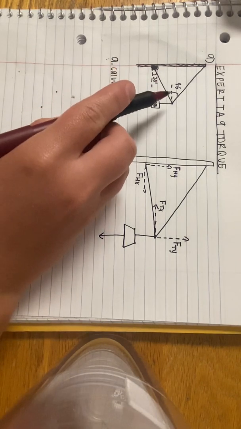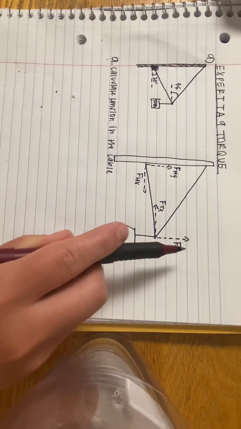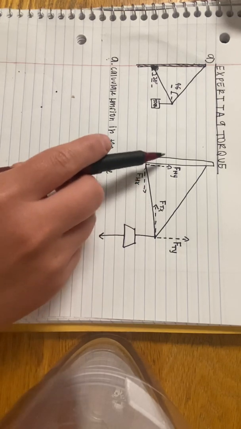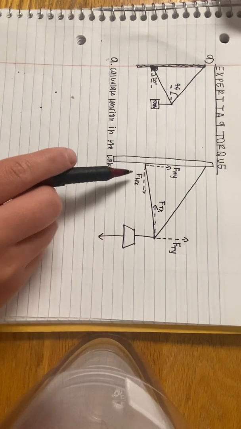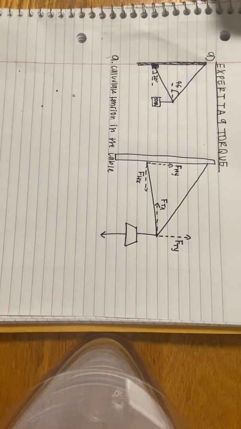So here I have the boom and you can see each angle, and I drew it out over here so you can see the forces. So we have the force of tension in the y direction, the force of tension in the x direction, the force of the hinge in the y direction, and the force of the hinge in the x direction, and these two are equal. So part A says calculate the tension in the cable.